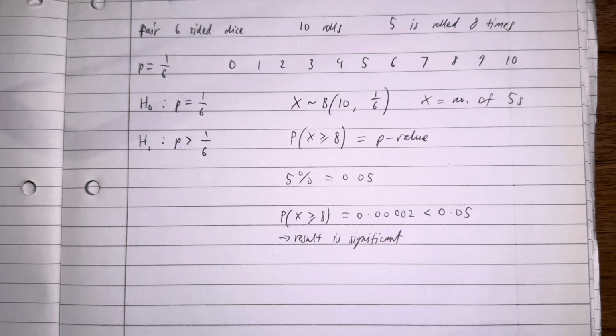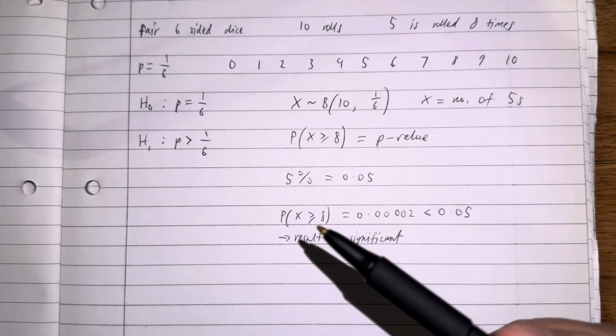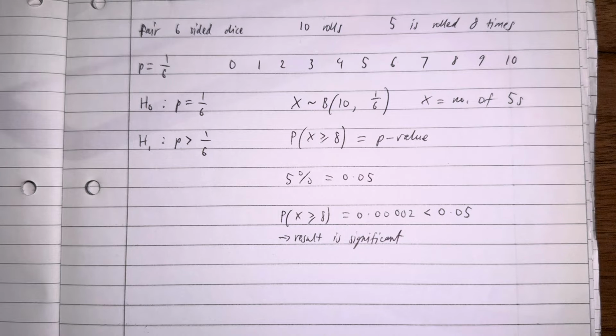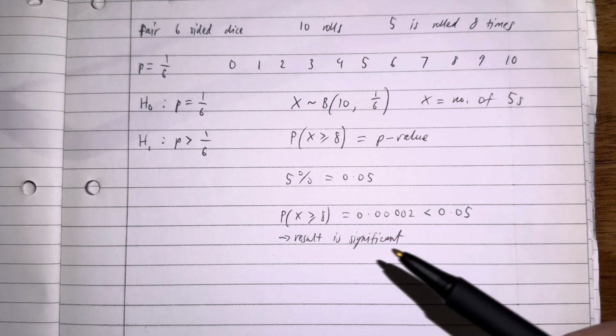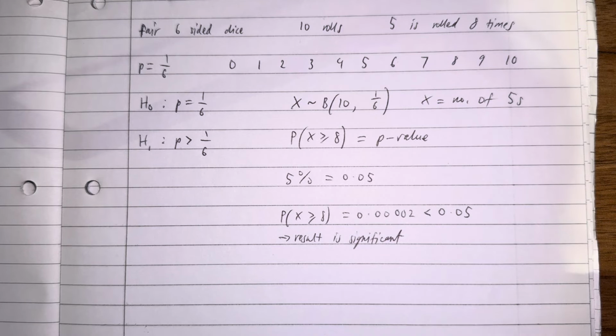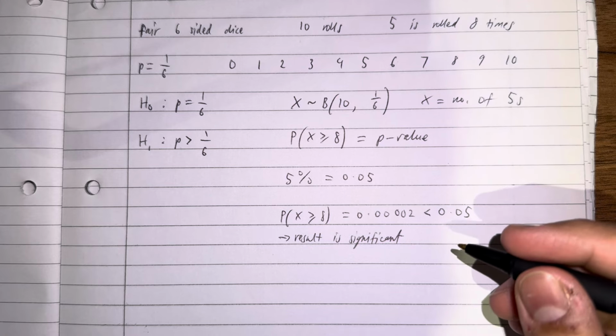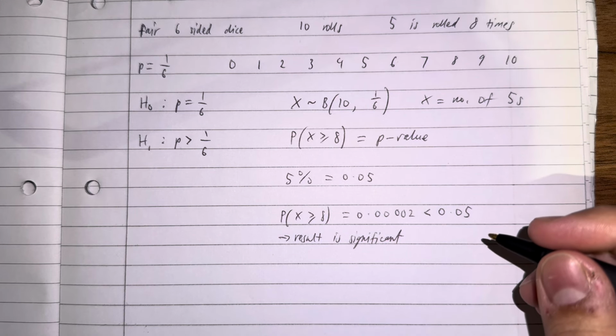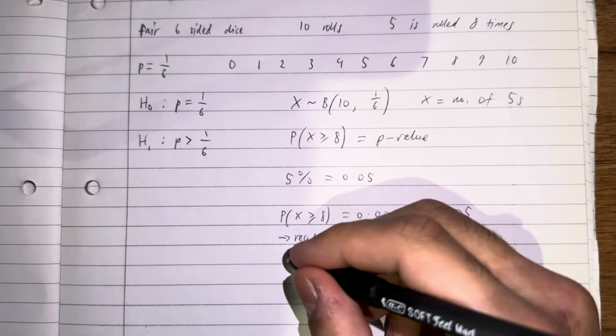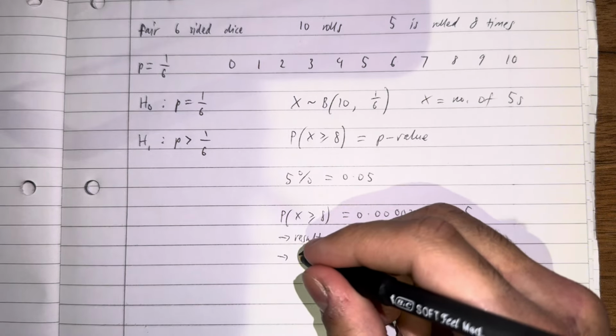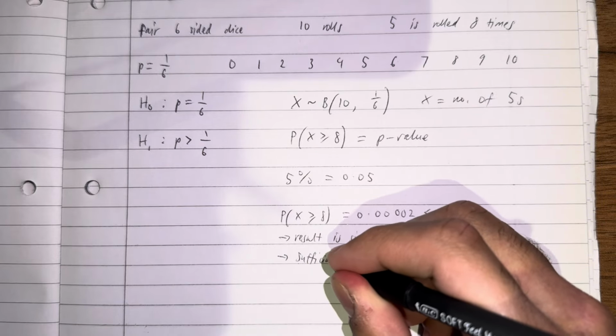Now, since our result is significant, that's telling us that, assuming the probability P was 1/6 for getting a single 5, the event of getting 8 or more 5s is very unlikely to have happened by chance. It's very unlikely this happened assuming that was true, which means that we reject the null hypothesis, because it's very unlikely that was true.